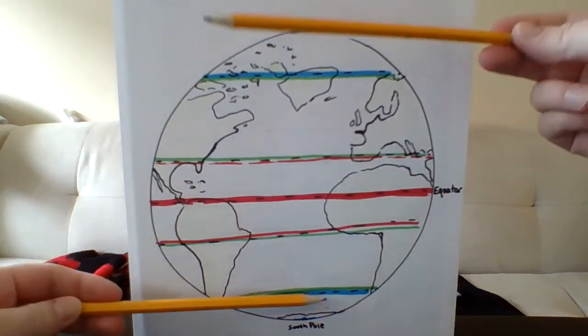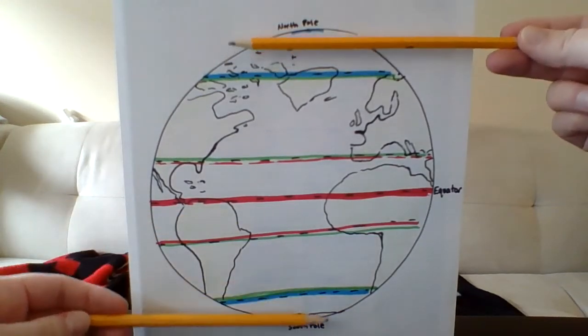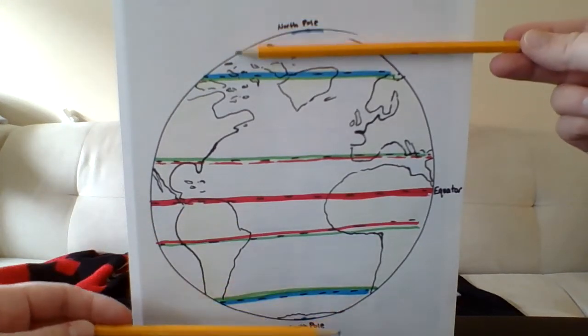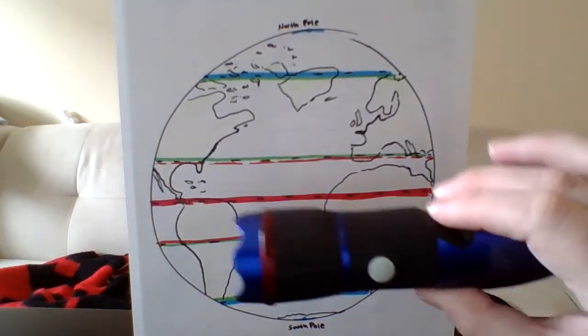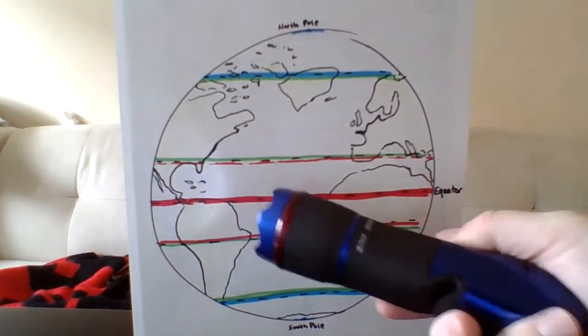And then these blue zones at the top and the bottom of the earth are our poles. That's our polar zone, which means they are the coldest. What you're learning about this week is why. Why are these zones colder or warmer than others? The way I'm going to show you this is by using a flashlight. You can see.